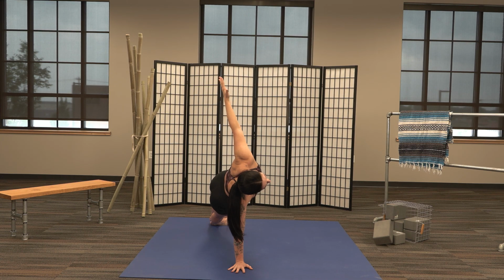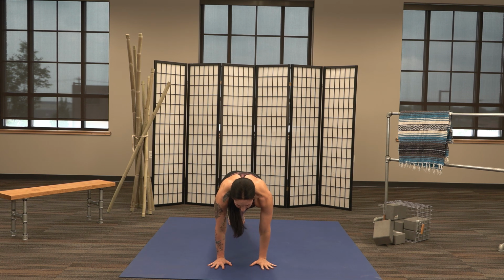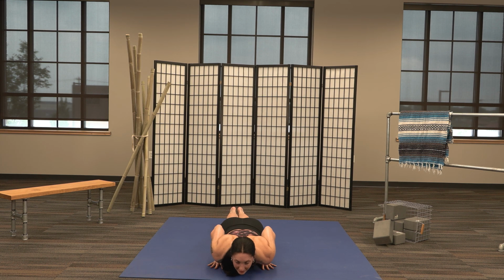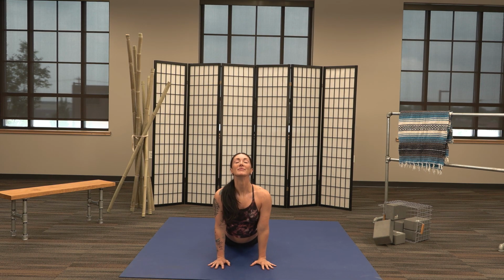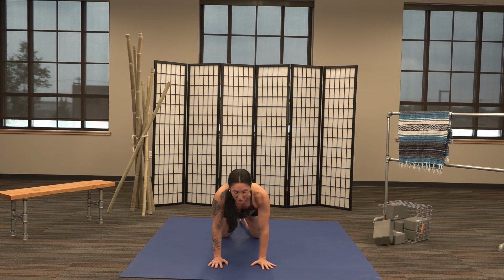Core is strong, lifting up through the top hip, eyes on a focal point for balance. One more breath. And as you exhale, bring that left hand to the earth. Try to do so slowly. Plank position. Exhale, lower down with control. Inhale, scoop up. Exhale down. Find your way to a child's pose.